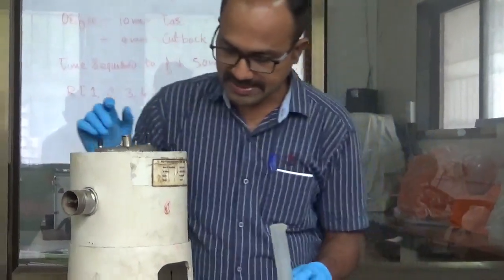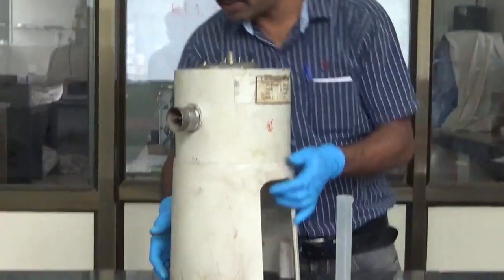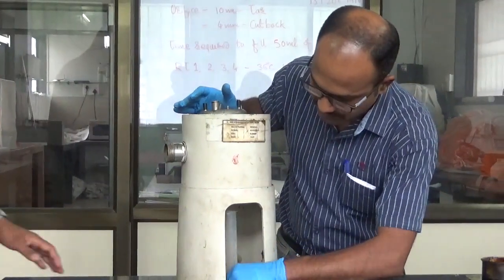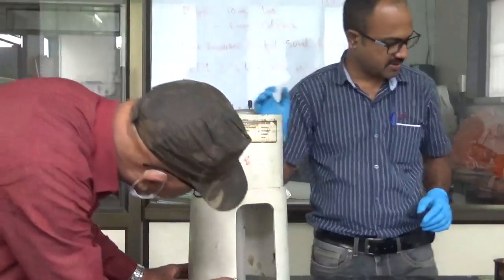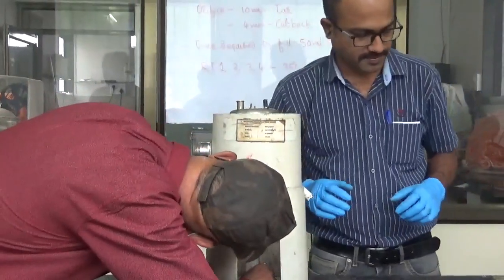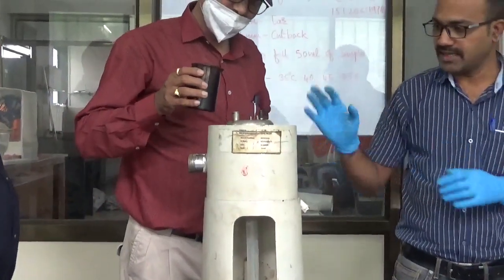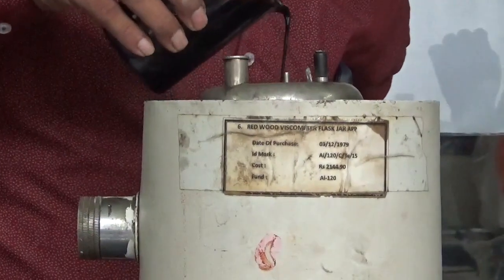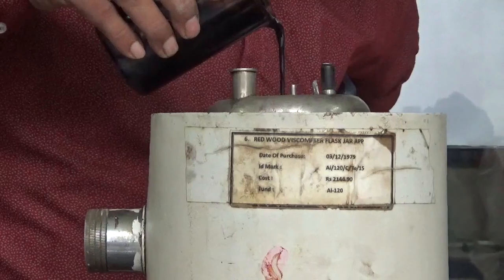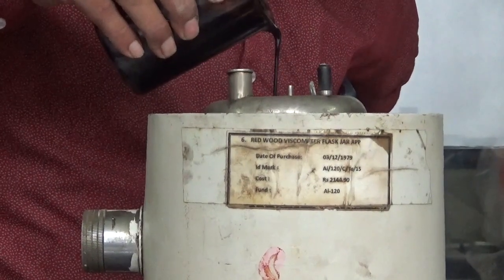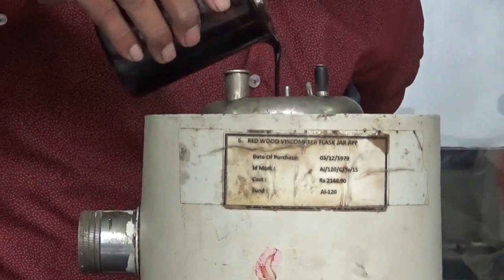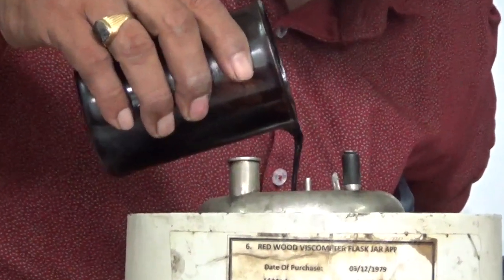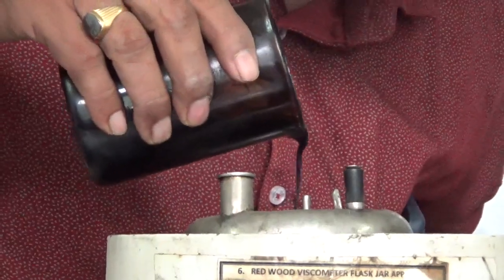Okay, so we will start. I'm taking the help of my pistol. Now we are filling the cup with the sample up to the mark. Remember, the stopper is placed at the position, and then the cutback sample is filled.